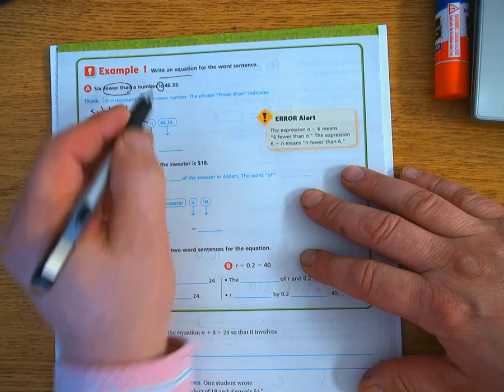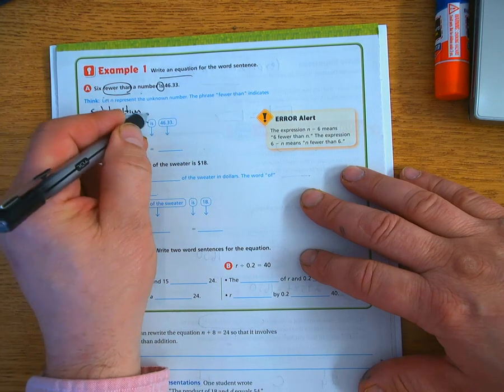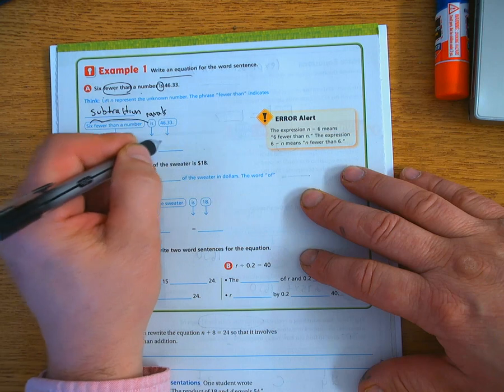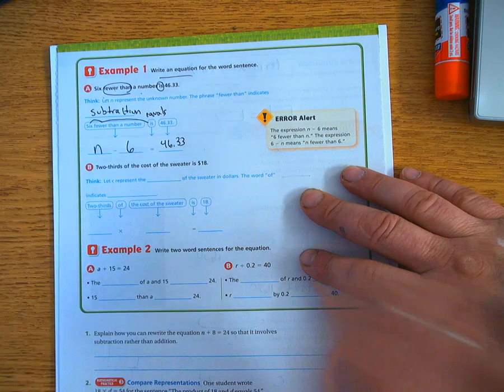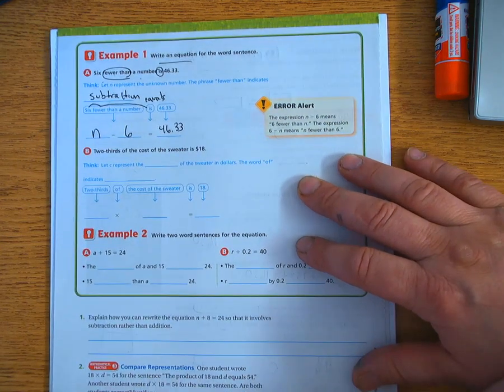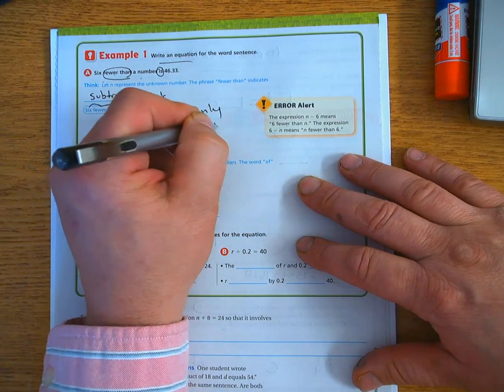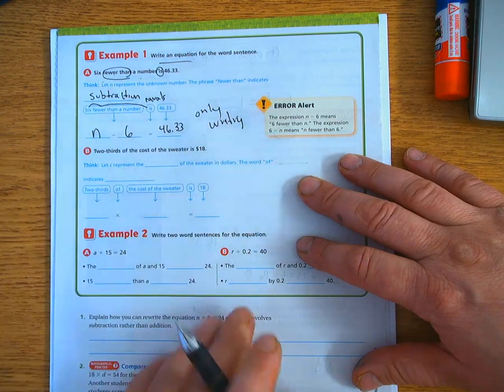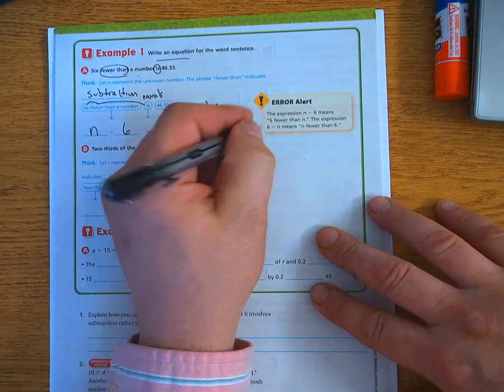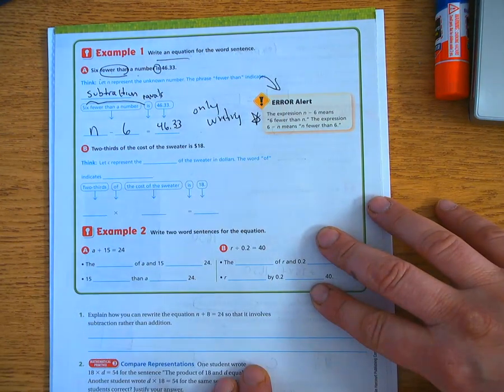Do you see this word is right there? Is like equals 46.33. I'll come down here. So remember, I'm only writing. I'm not solving. Later we solve. Notice this error alert. Same thing I've been telling you.